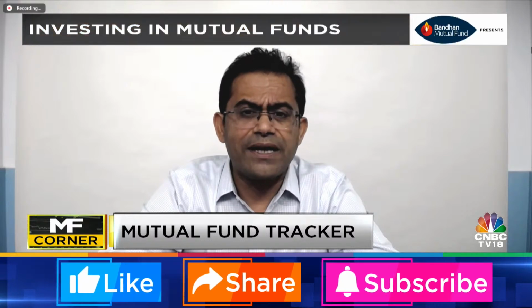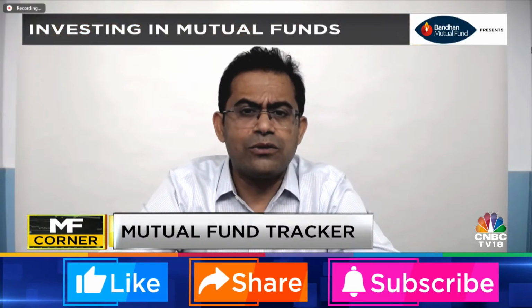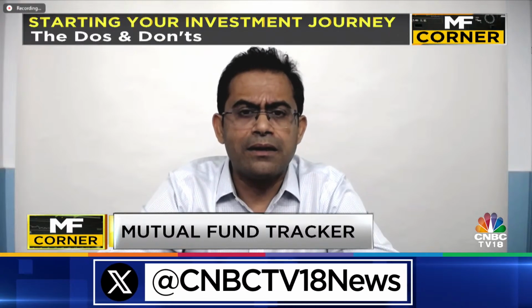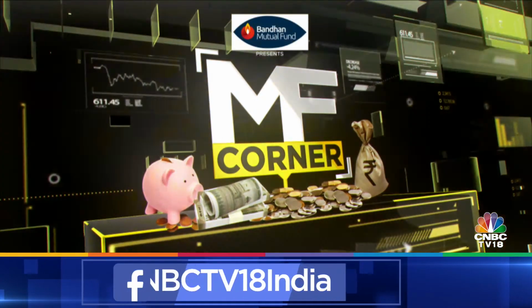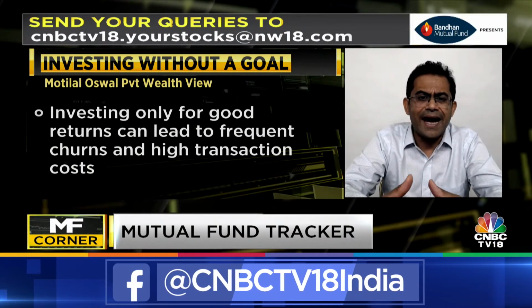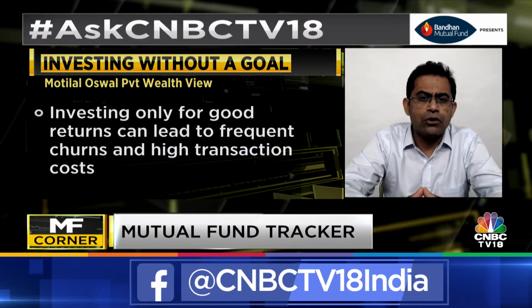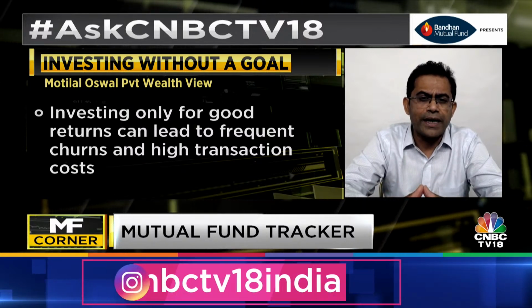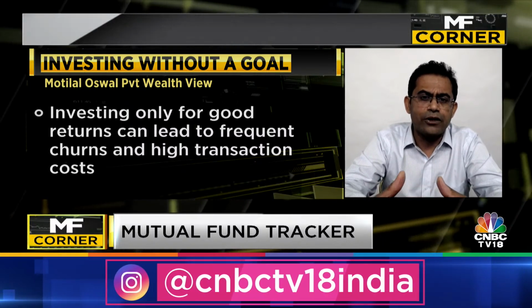See, actually, it depends on what stage of your life cycle you're in. Let's assume an investor who's created wealth and is now managing that wealth to create some returns or to pass it on to the next generation. Then at that point in time, not having a specific goal, but ensuring that your portfolio gets an optimal return is a great objective to have.